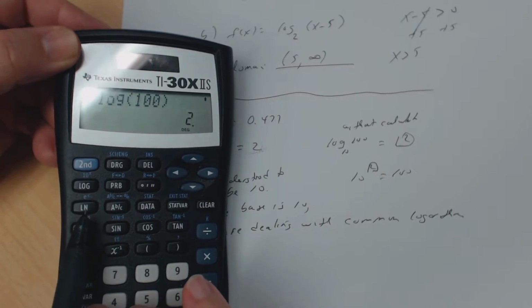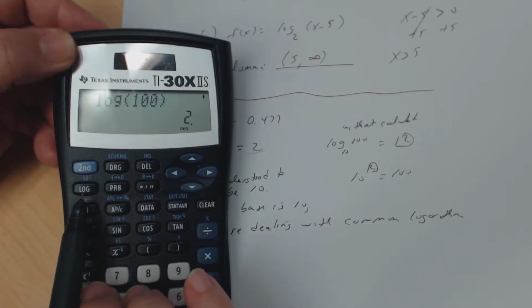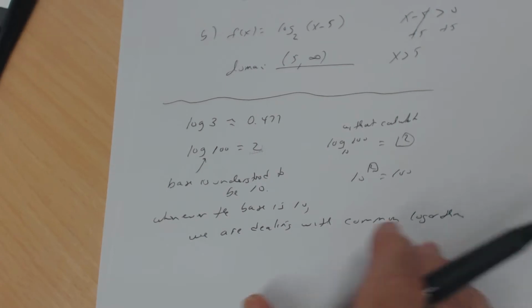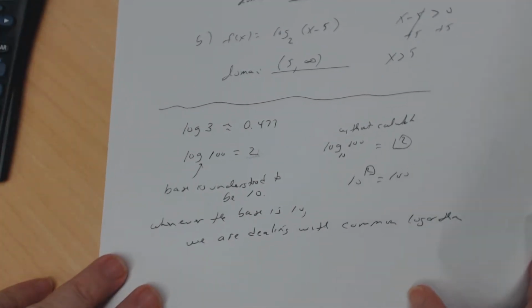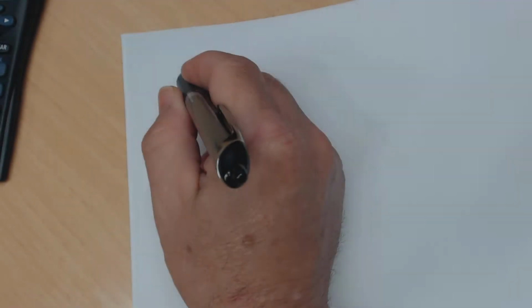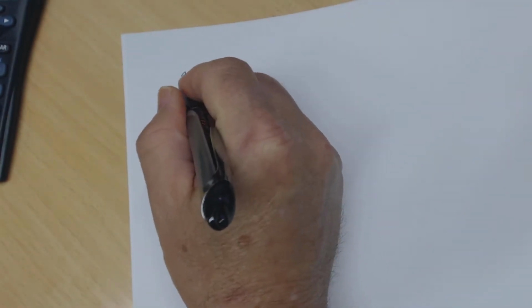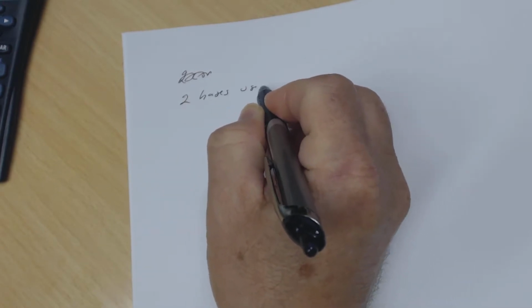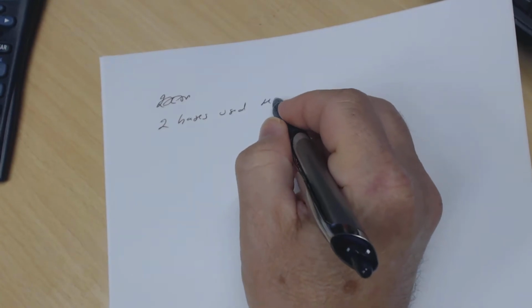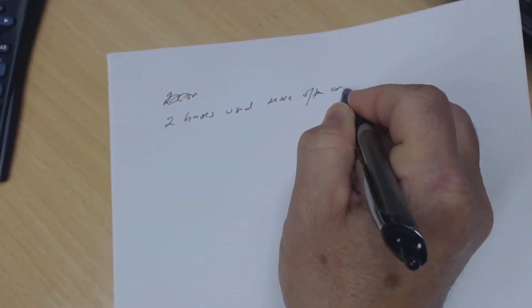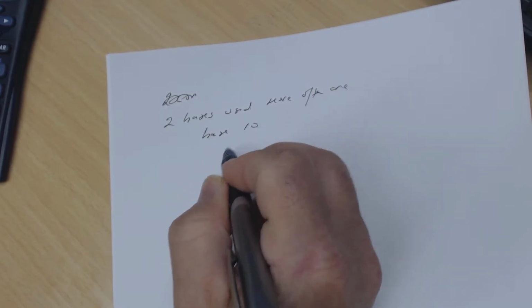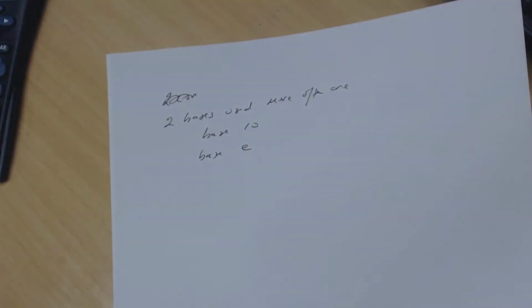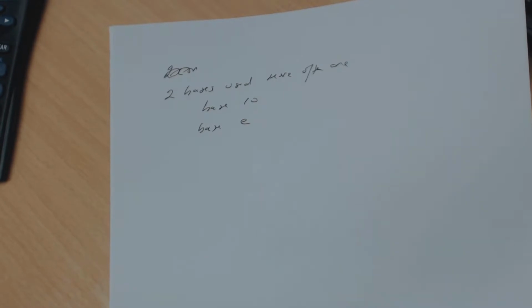So the 2 bases used more often are base 10 and base E. Remember the previous lesson we talked about the number E.